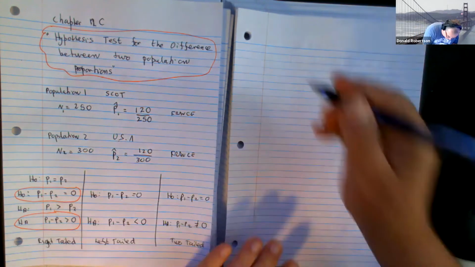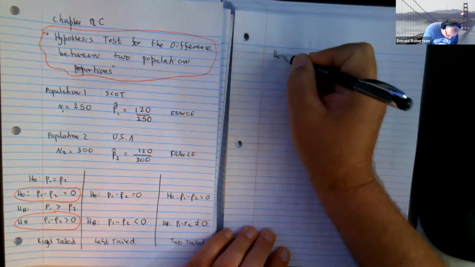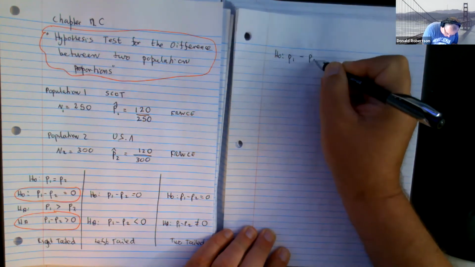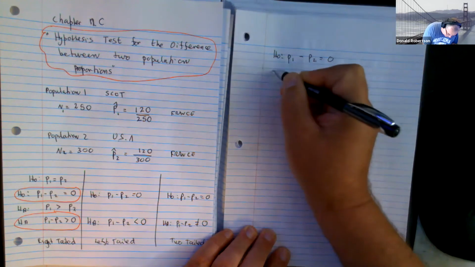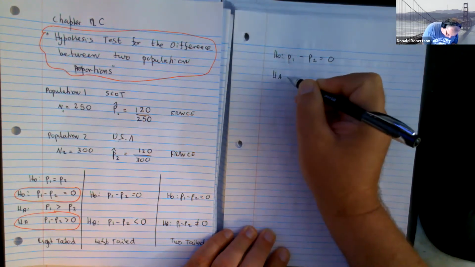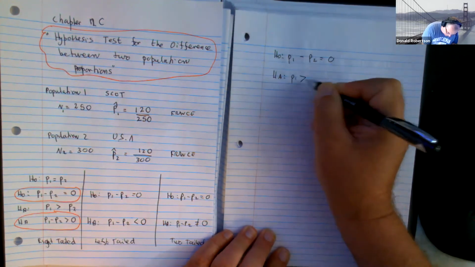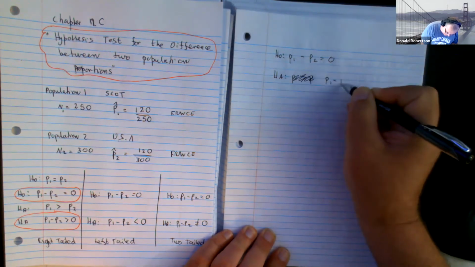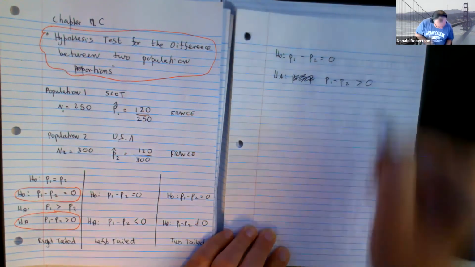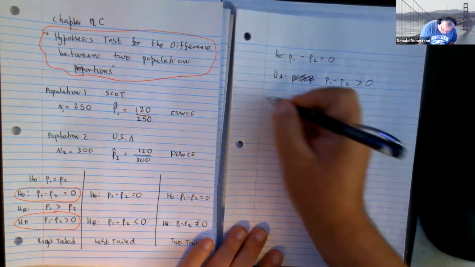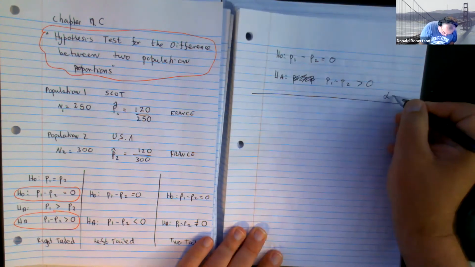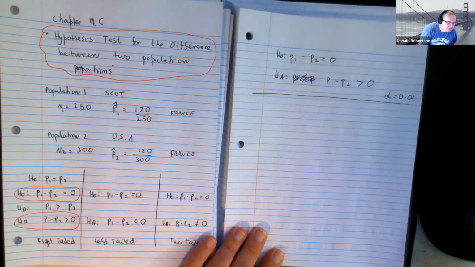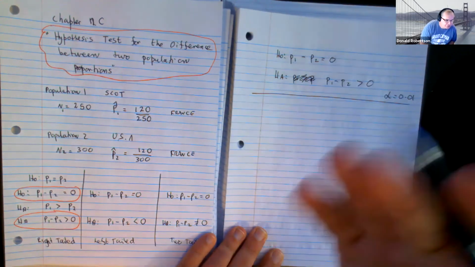So for this story, the null hypothesis is going to be that one, and the alternate is going to be that one. That's cool. And can we have a significance level of, say, 1%? We need that in the story.